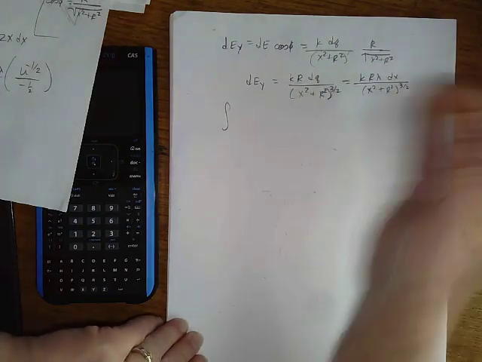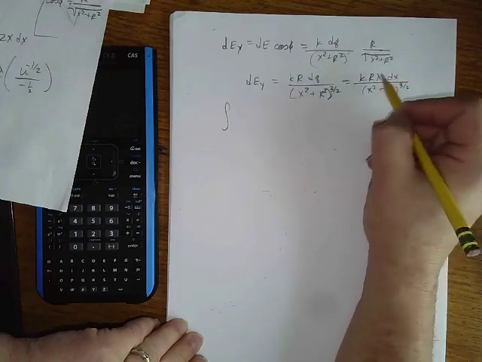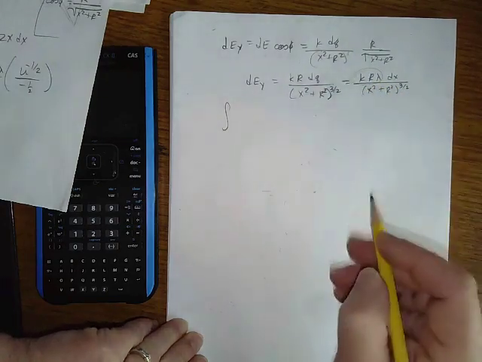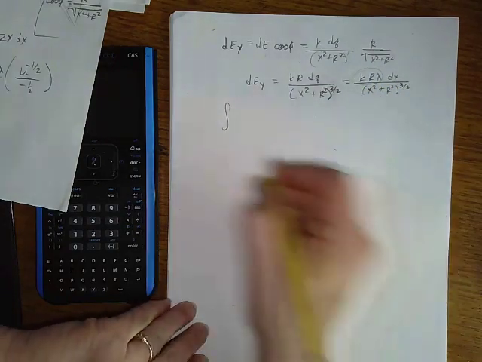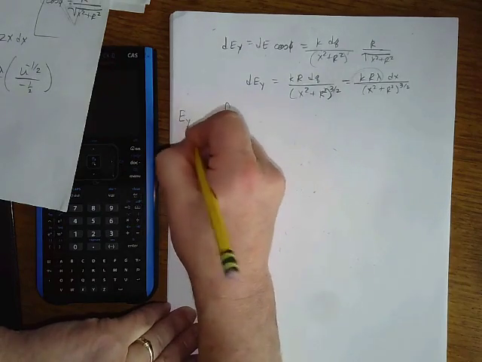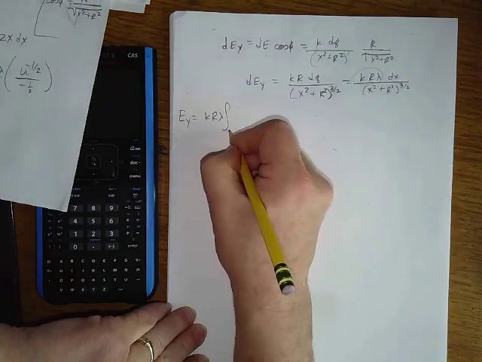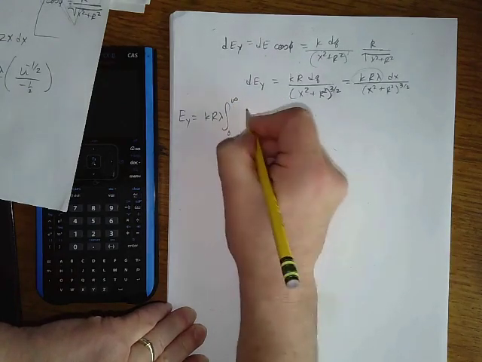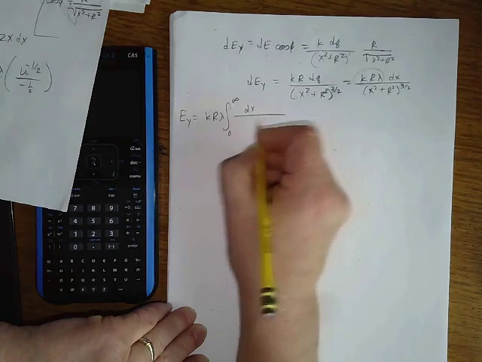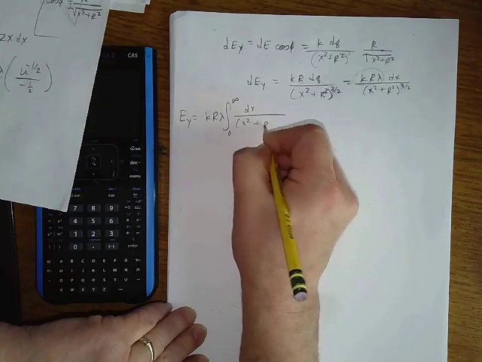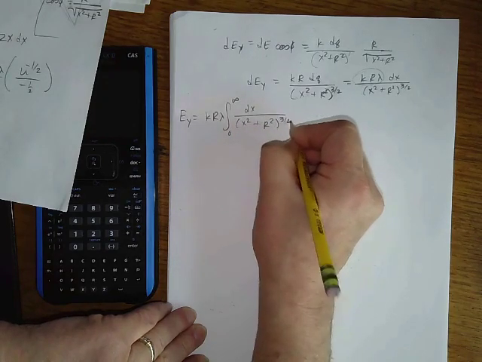Let's get our integral written here first, and let's pull out our constants, kR and lambda. So our E_y is going to be kR lambda, integral from 0 to infinity of dx over x squared plus capital R squared to the 3/2.